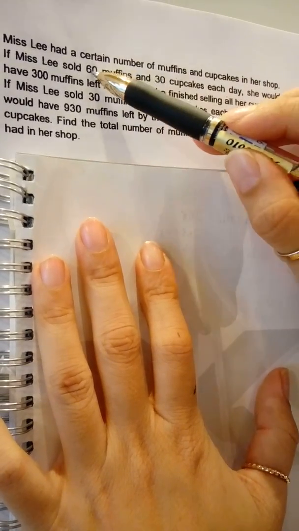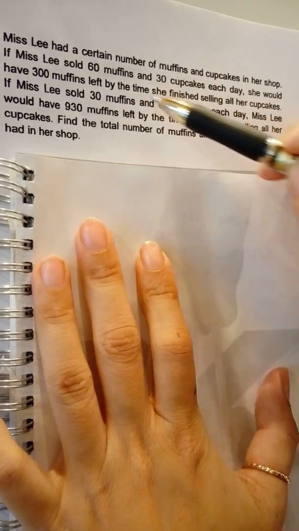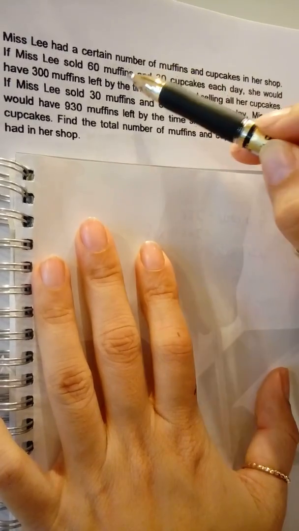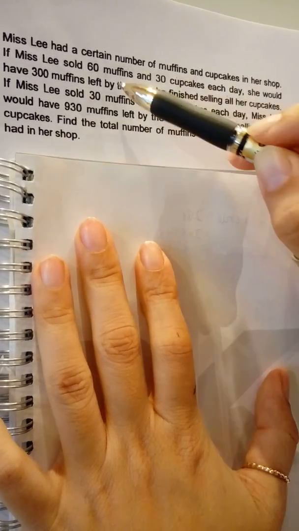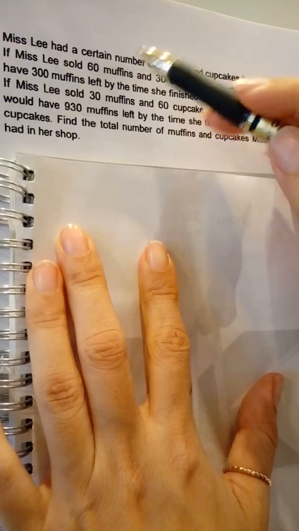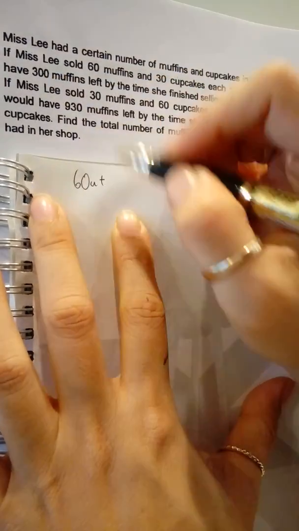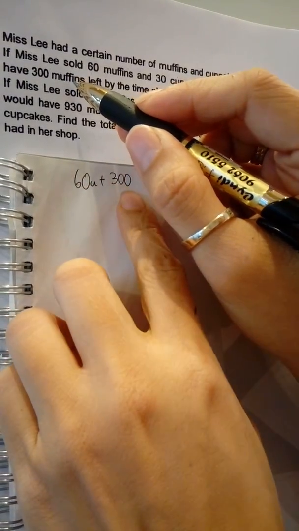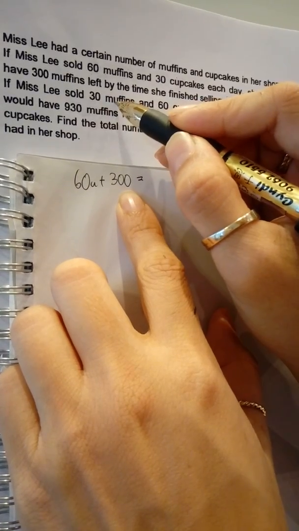So since this ratio proportion is not related to this ratio proportion, can I let the first ratio be units, the second ratio here be parts? So if this is units, can I do this? 60 units plus 300 muffins is the same as 30 units.